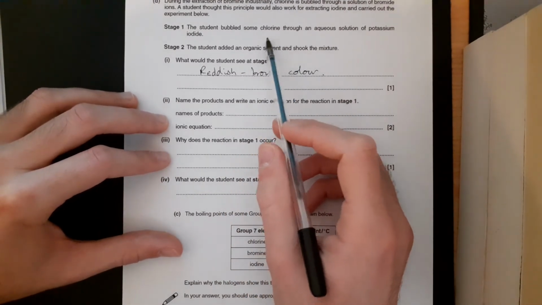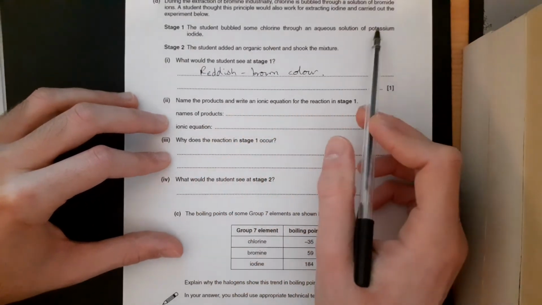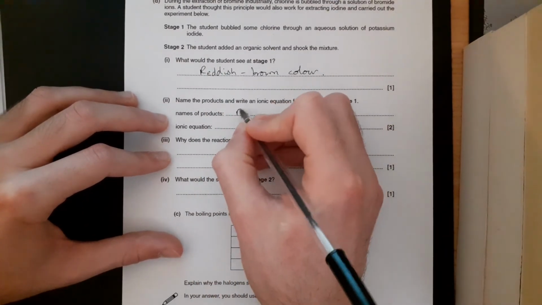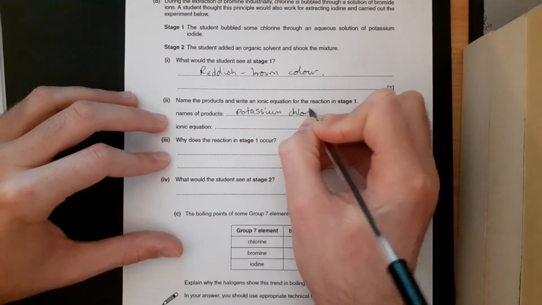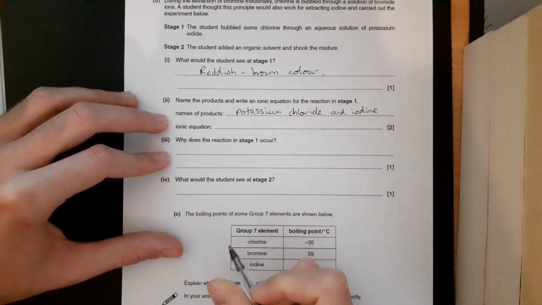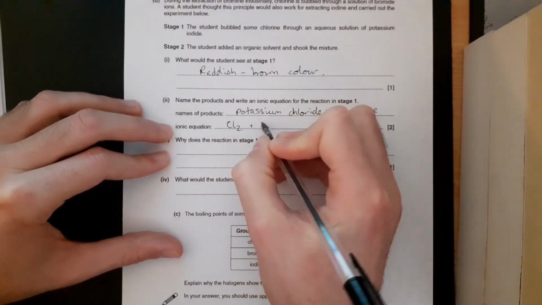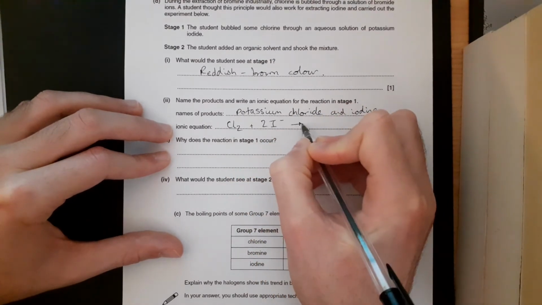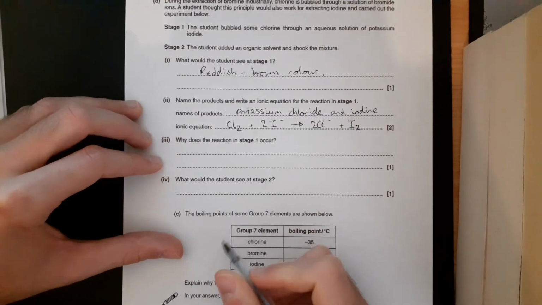The chlorine's going to displace the iodine from the potassium iodide, and we're going to end up with potassium chloride and iodine. And then the ionic equation: chlorine reacts with the iodide ions, and we end up with chloride ions and the iodine being displaced.